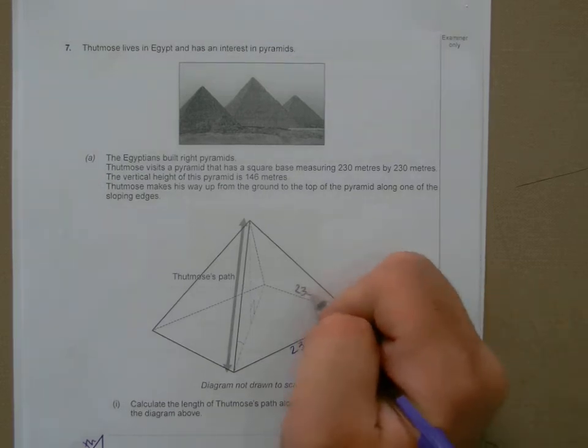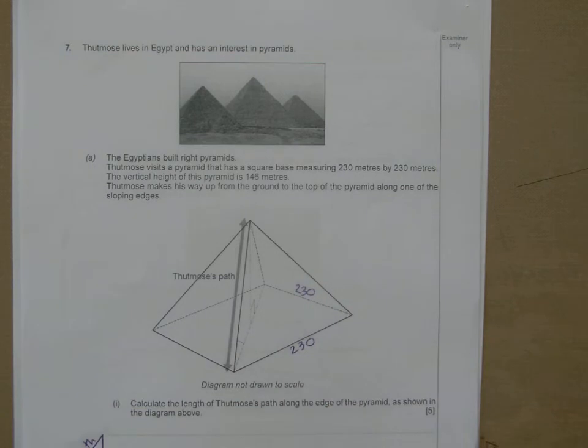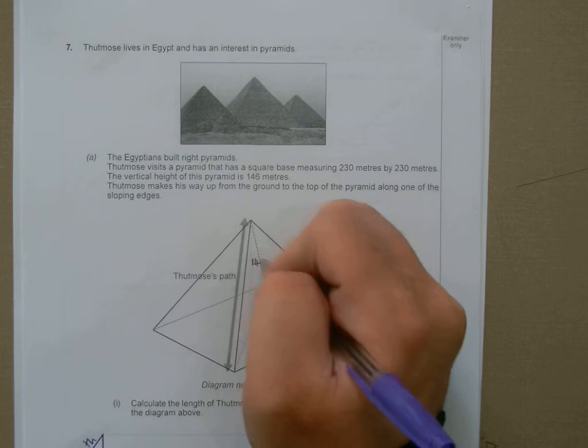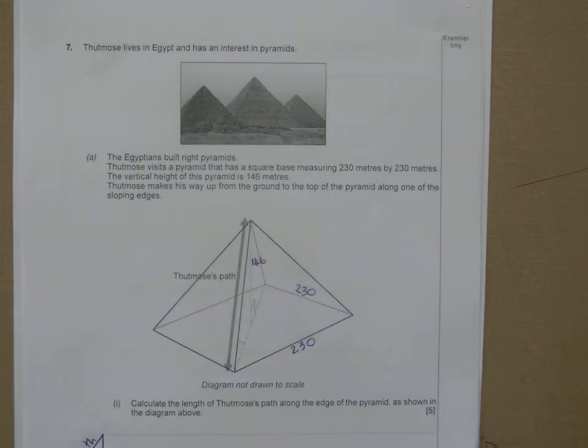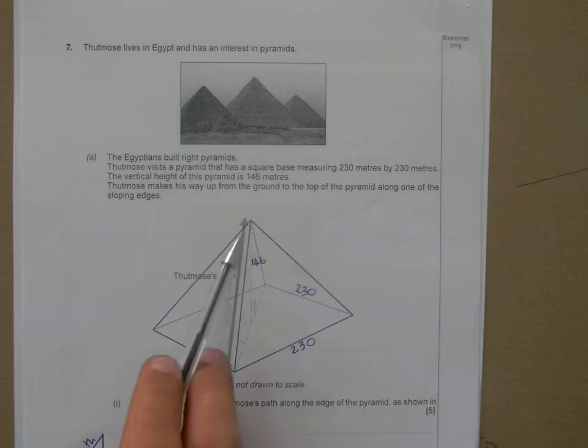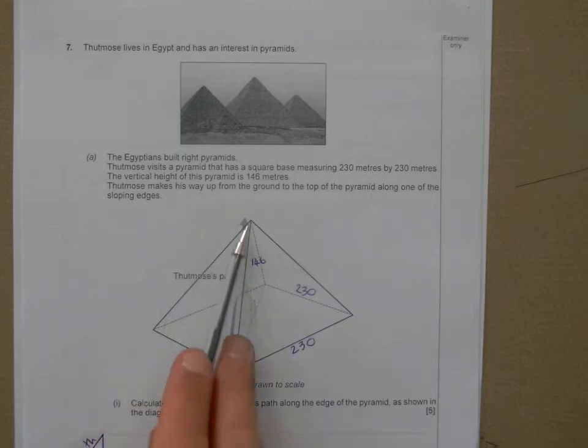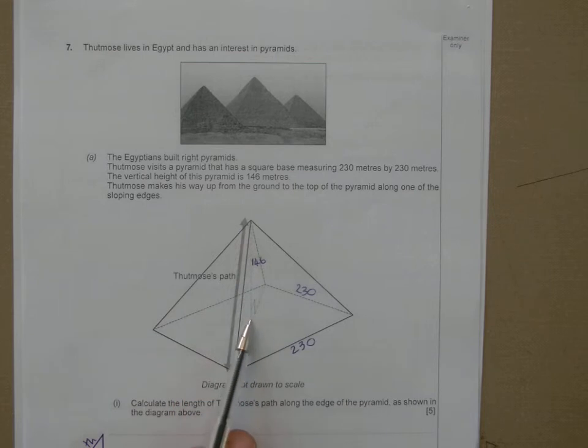So I can put 230 there. They also tell me the height of this pyramid is 146. When they say height, obviously that's the vertical, yeah? Not the path here, because that's on a slant. So it's the vertical height they're talking about from the center, dotted down from the apex all the way to the center of that pyramid.